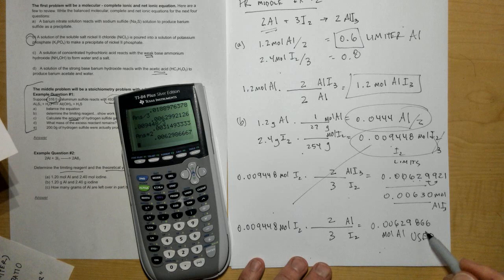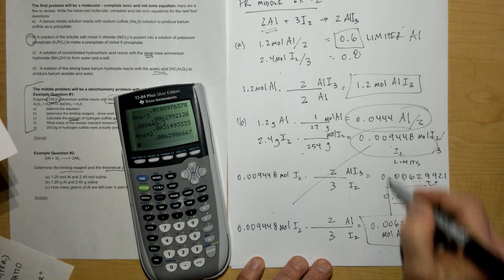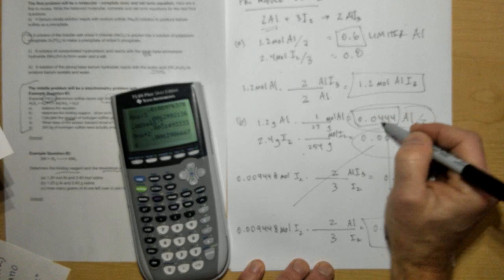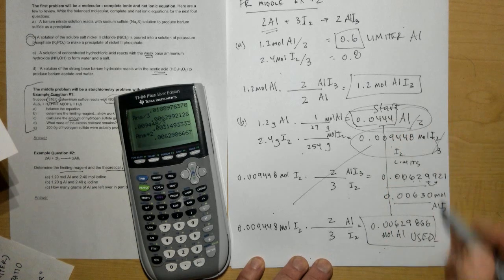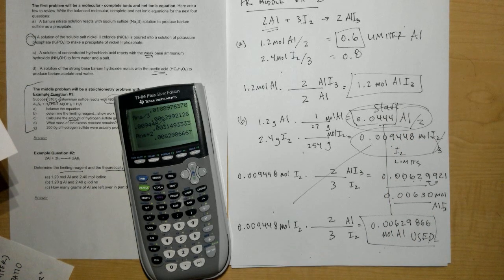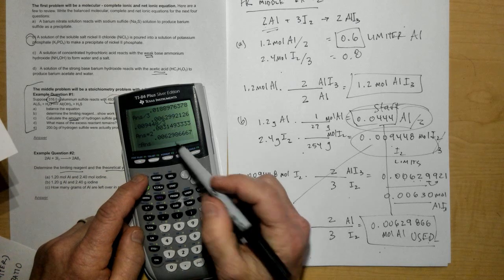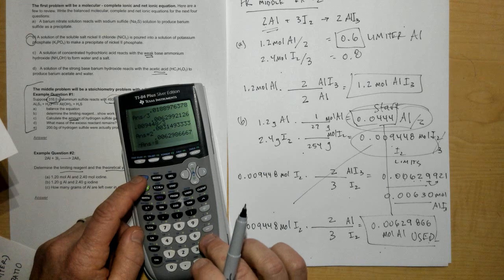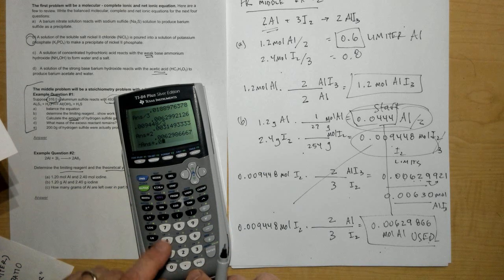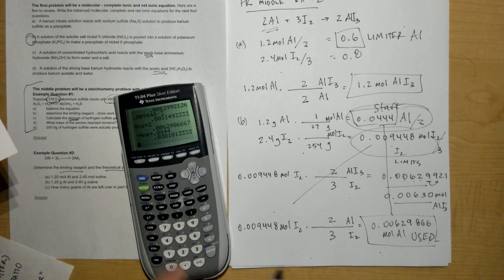Now, I have to find the difference between this and the amount of aluminum that I started with. This is the amount of aluminum that I started with, and this is my amount that's used. So I have to find the difference, which means subtraction. I'm going to do this on the calculator here. I'm going to do negative second answer, so I'm going to get a negative of that. And I'm going to add that to my 0.0444.